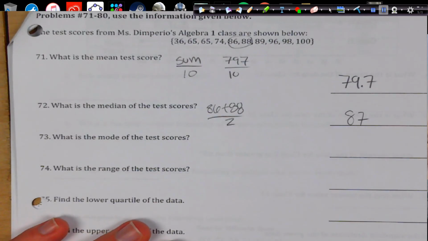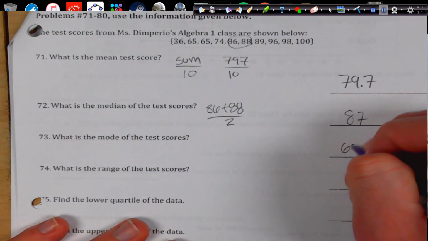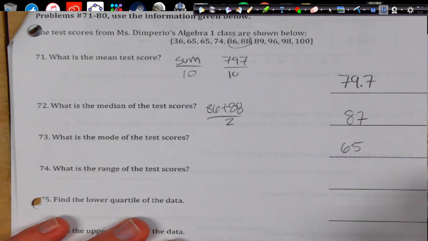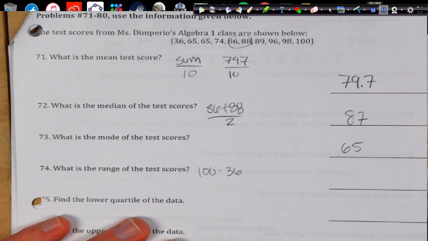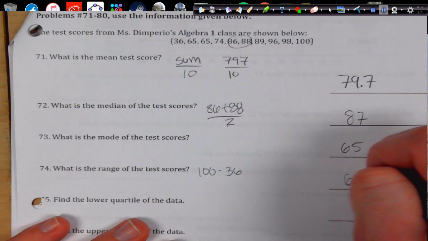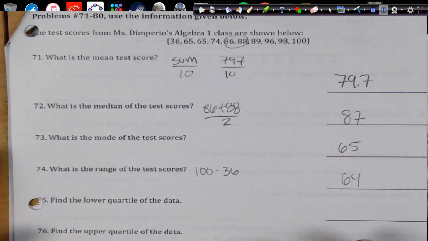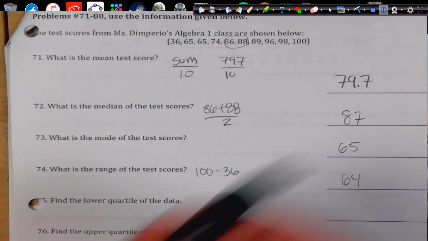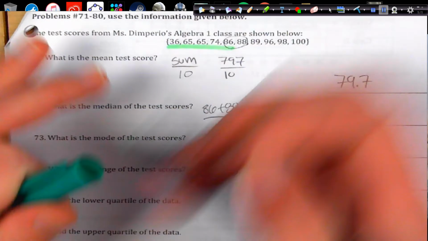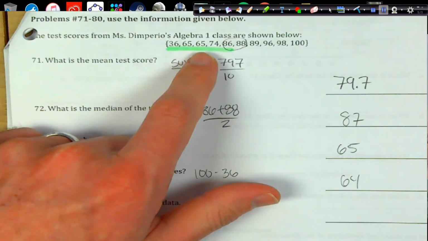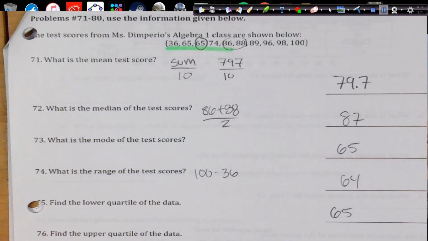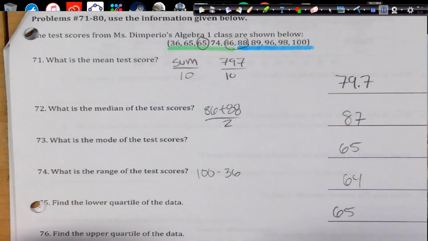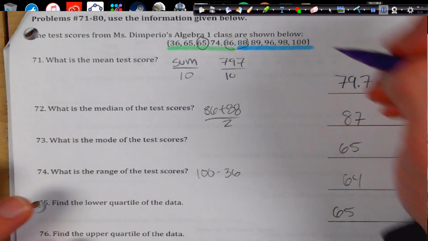87. The mode would be 65. It was the most common test score. The range is going to be from 100 to 36, which is 64. The quartiles, okay, so lower quartile is going to be found within this range, and that's going to be 65. And the upper quartile is going to be found in this range, which is going to be 96.